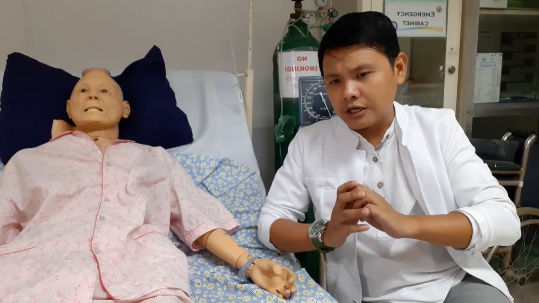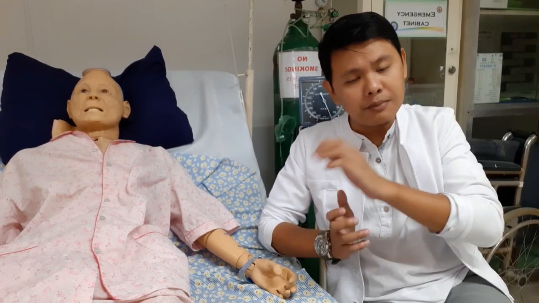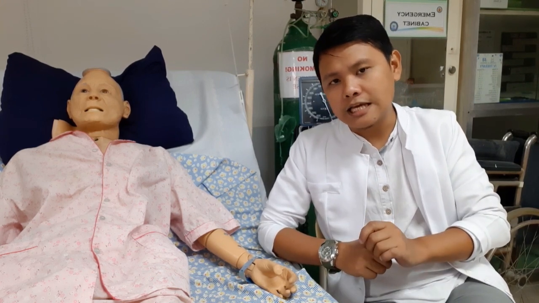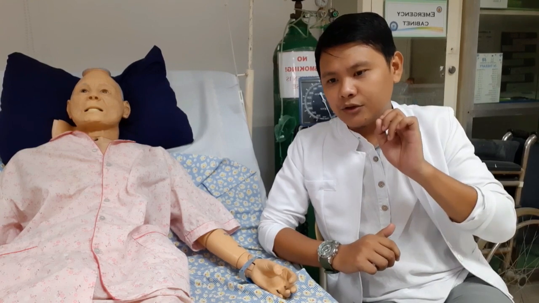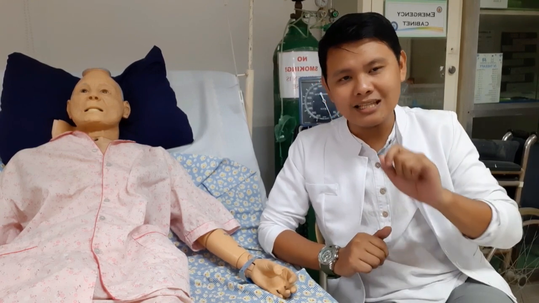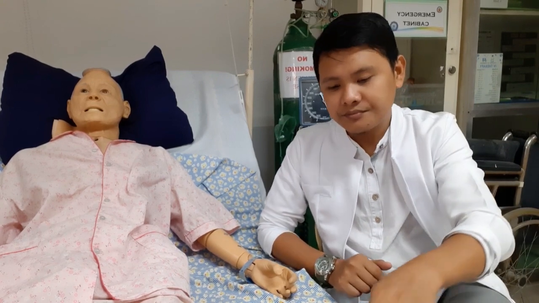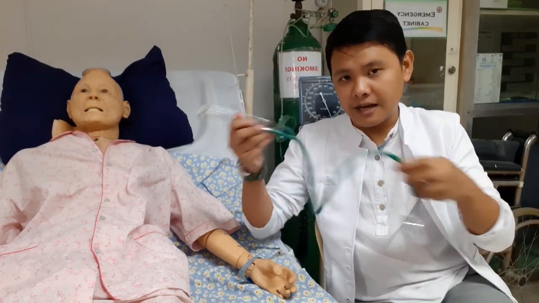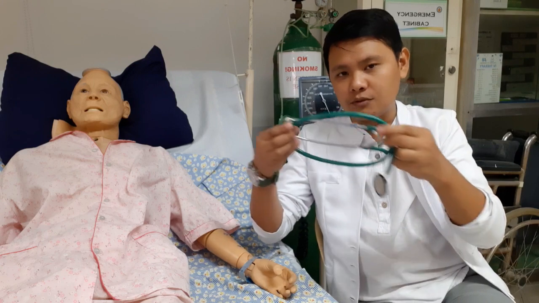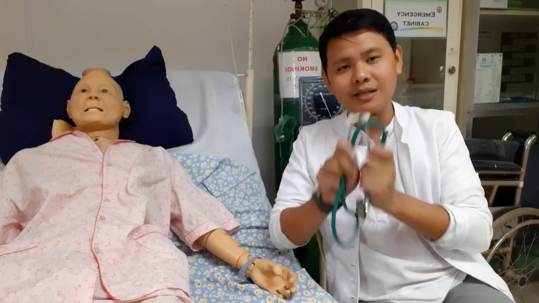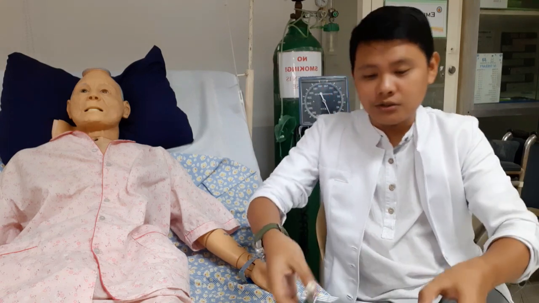For assessing the peripheral pulse, the technique we will use is what? Palpation. But if our case is a pediatric patient, we will not use palpation. We will not palpate the pulse of a pediatric patient. Instead, we will use another piece of equipment, which is a stethoscope, and the technique is of course auscultation.